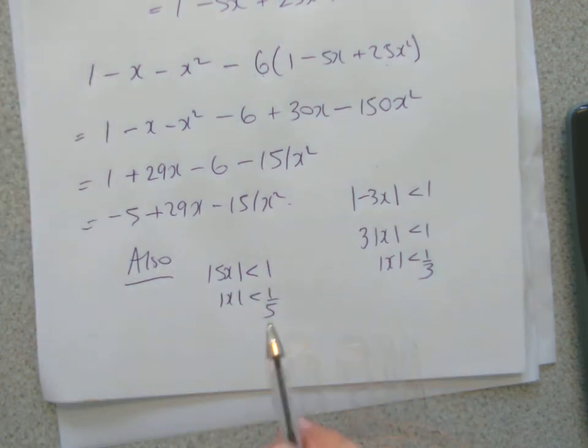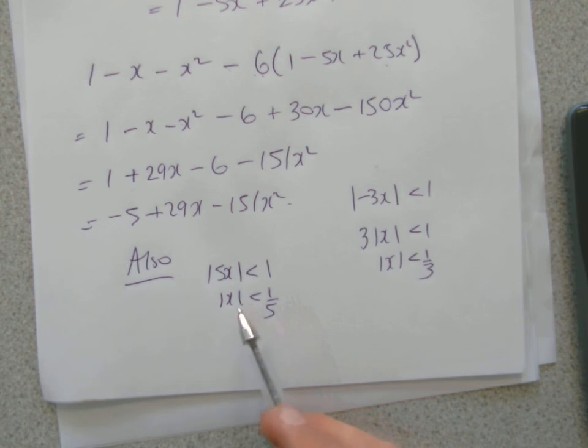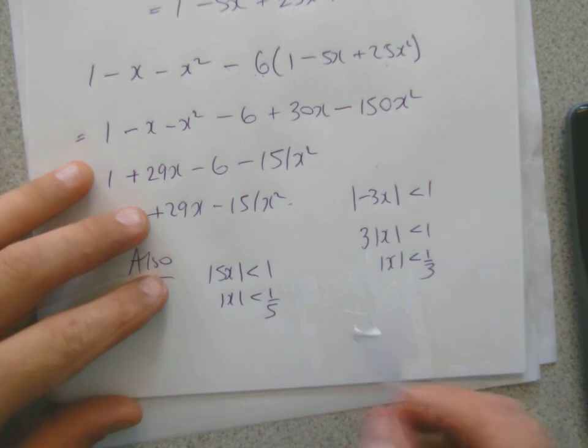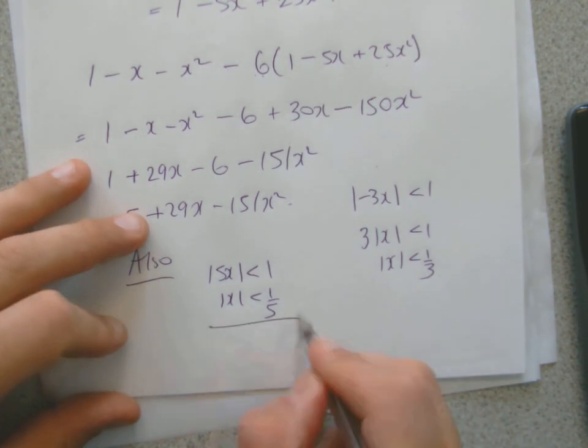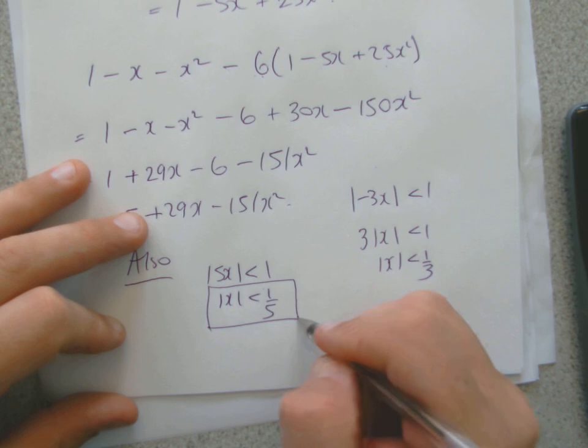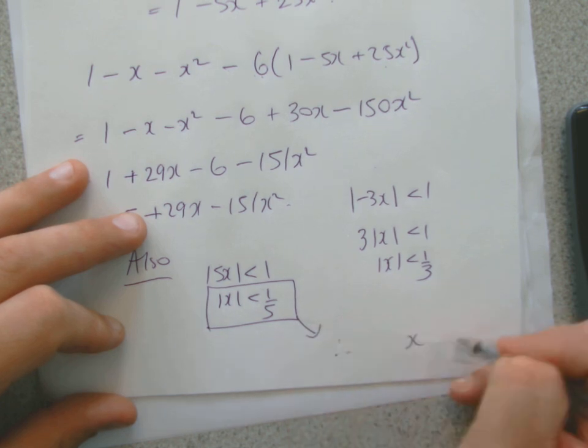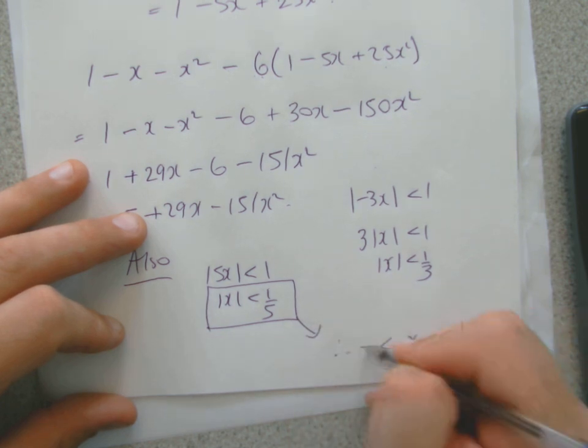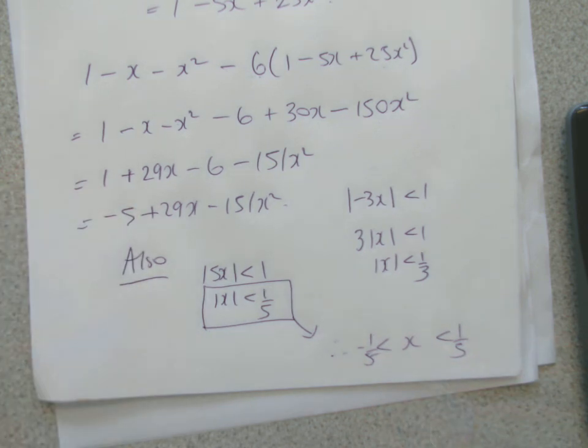Now when it comes to this, you've got to choose the smaller one. Okay, you've got to choose the smaller one, because if you choose the bigger one, then there are certain things in the bigger one that won't fit in the smaller one. Okay, and then you'd have errors. Okay, you can only choose the smaller one so it'll satisfy both. So the smaller one in this case, of course, is this. Okay, right, so we'd say then, therefore, x is less than 1/5, greater than minus 1/5. Okay? And it satisfies everything.